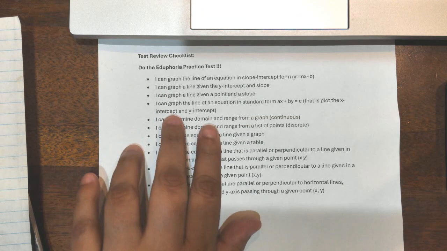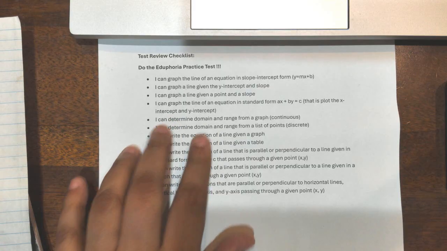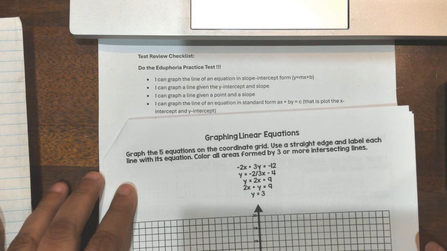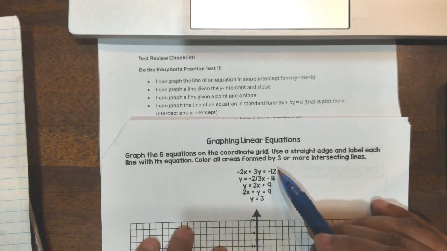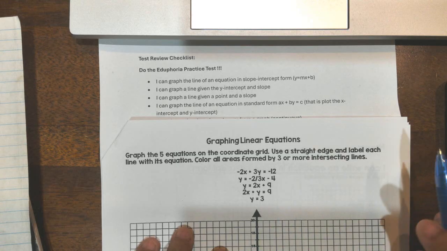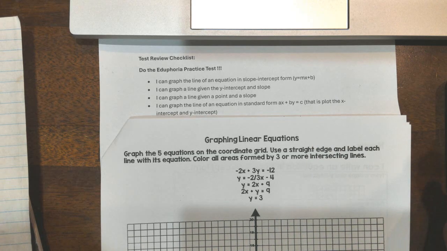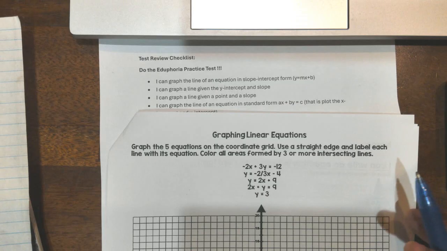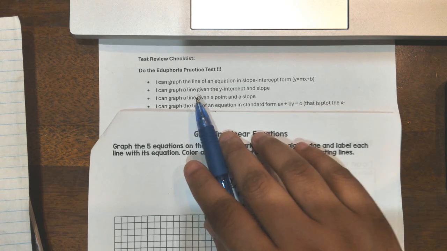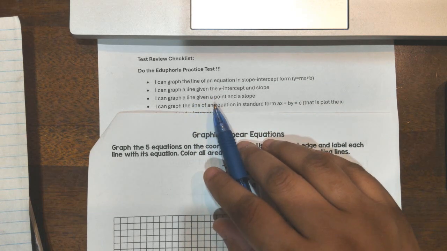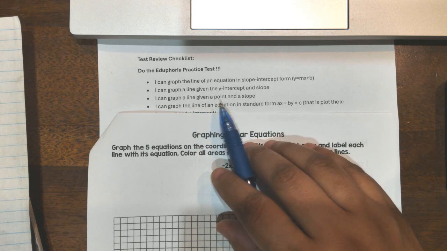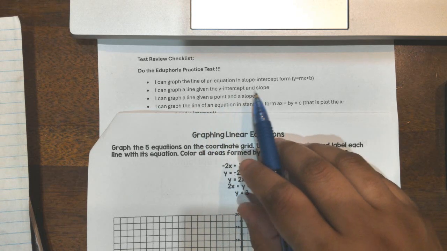Alright, so the first thing you're going to have to know how to do is graph. And you have to be able to graph all of these forms of linear equations. Now, can you graph a line given a point and a slope, or y-intercept and slope?